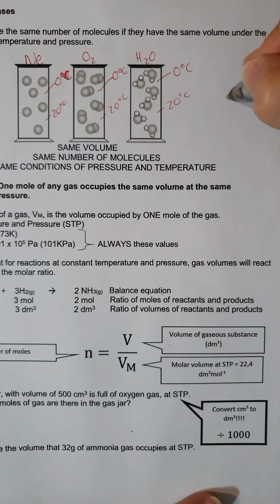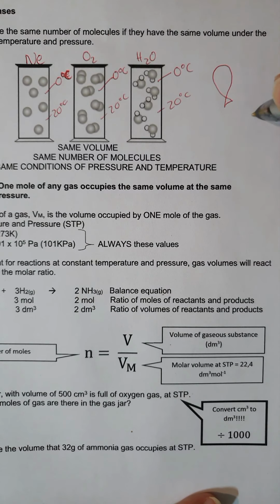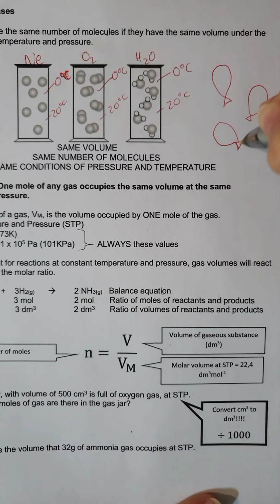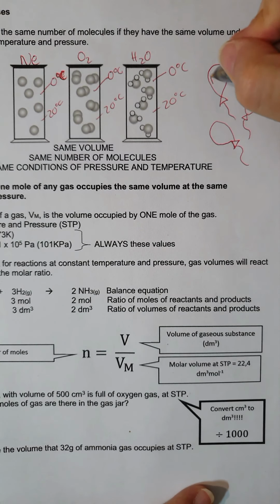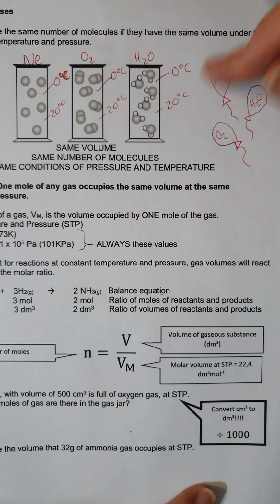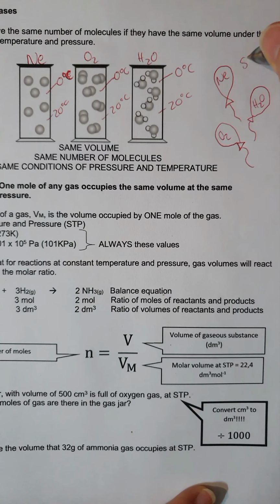So let's say we had balloons filled with these 3 gases: neon, oxygen, and water. These are all gases, and they were at the same temperature, capital T, and they had the same number of moles, so the same amount.